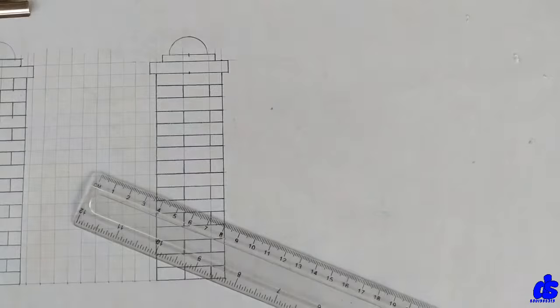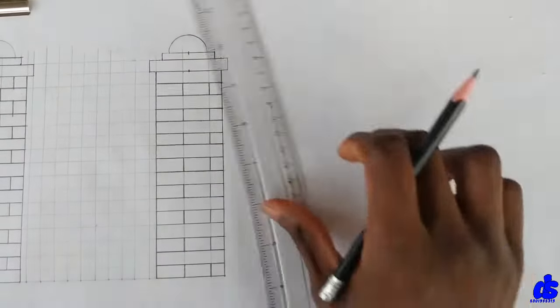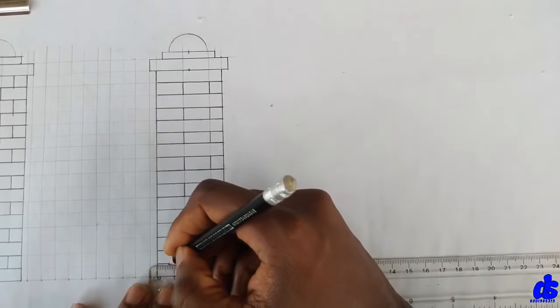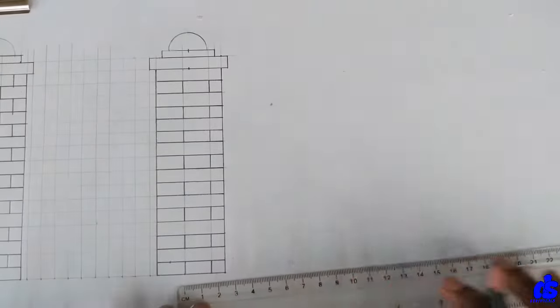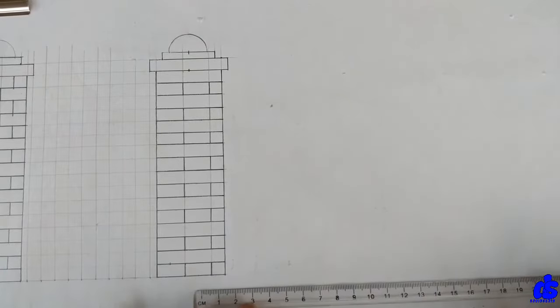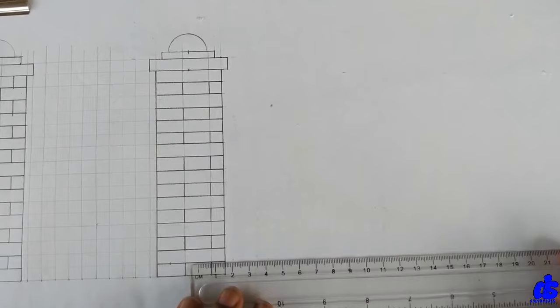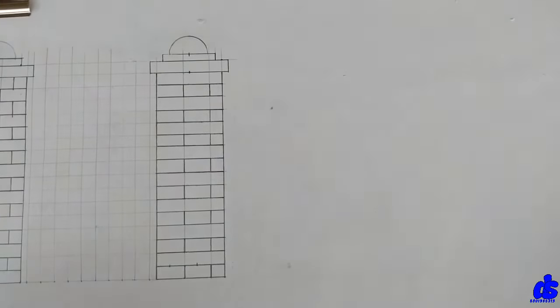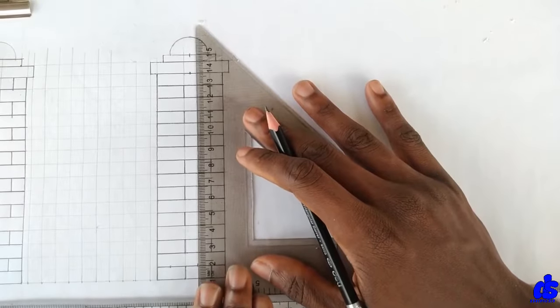Right, next I'm going to measure 8 from this side and 16 from the other side. So 8 from this side and 16 from this side. Then I'm going to use a T-square and a set square to finish off with it.